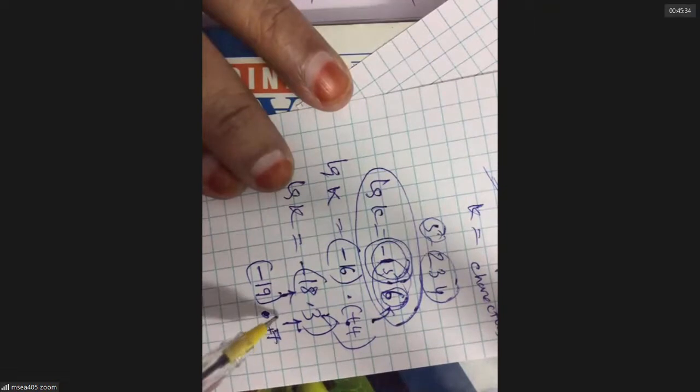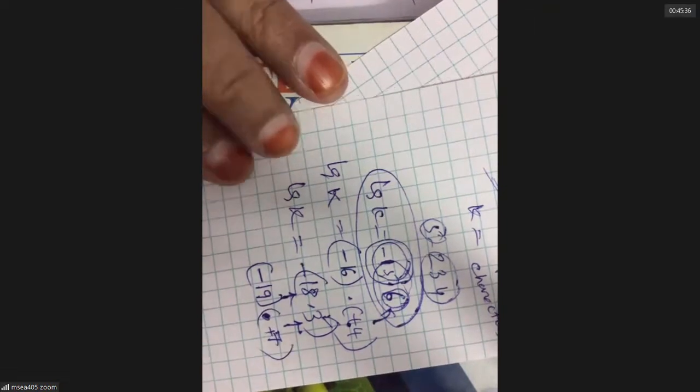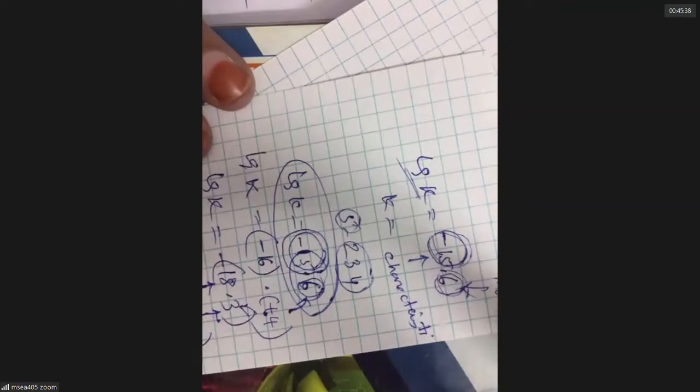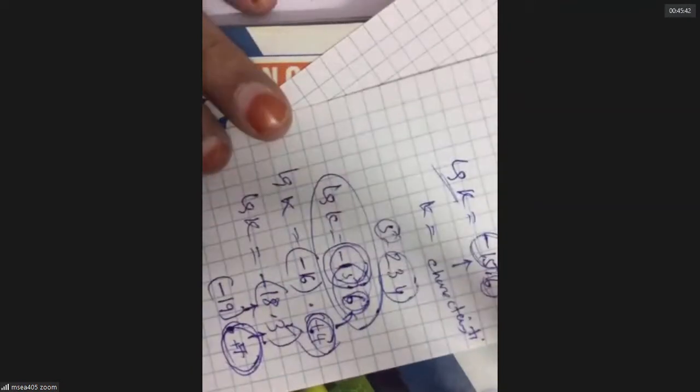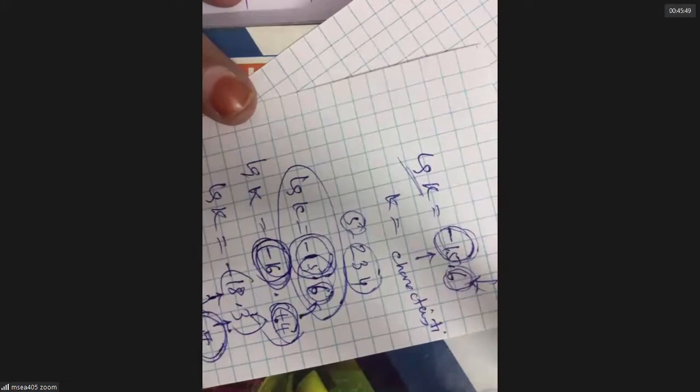Can you see it? Now I will find the antilog of this value. The antilog of 0.4 is some 2.6, and then 10 to the power minus 16. You understood? Try to simplify this.